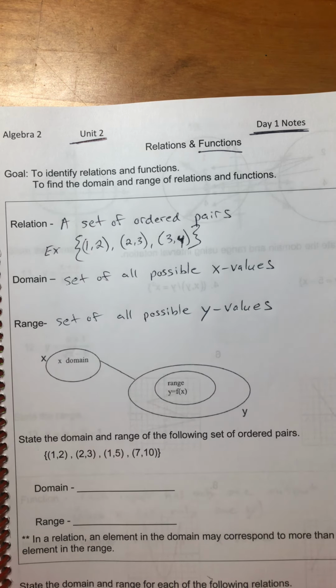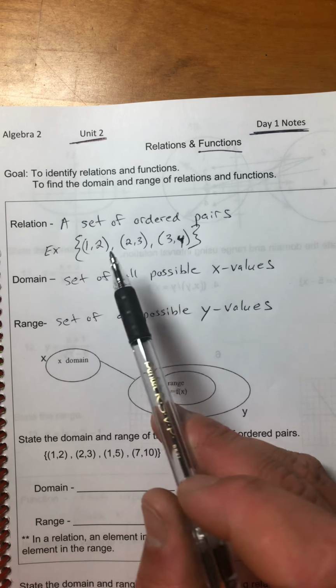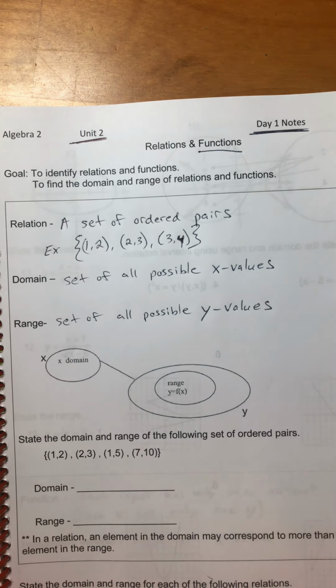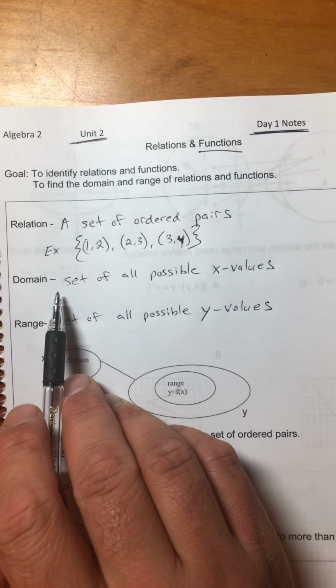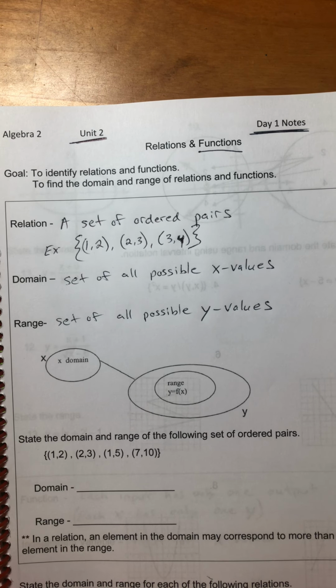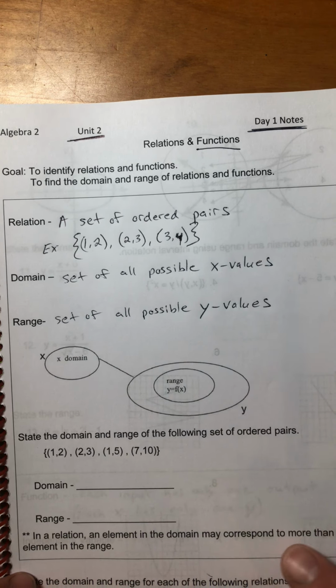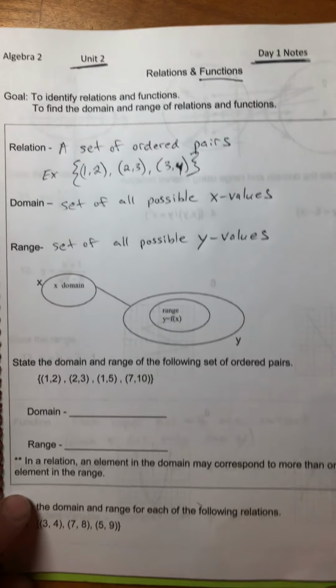A relation is just a set of ordered pairs. All right, could be like (1, 2), (2, 3), (3, 4). Remember, the squiggly brackets make it a set. Domain and range, you're going to see those a little bit, right? Especially this first part of this year. Domain is a set of all possible x values. Range is a set of all possible y values. I don't remember what these bubbles are for. It's not really important. Lots of examples, though, so we'll get this down here in a minute.